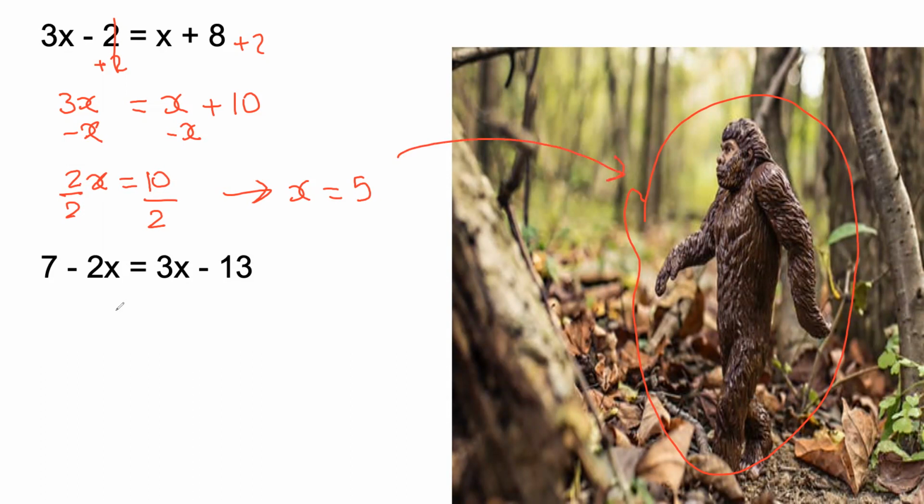Okay, now how about this one? It gets even more complicated. So let's minus a 7 from this side, minus a 7 from this side. So don't forget when that goes, that negative belongs to the 2x. So don't forget to write that negative 2x there equals 3x minus 20, because negative 13 minus 7 is negative 20. Now we've got to take away 3x from this side because we want to bring the x's to one side, and do the same thing here.